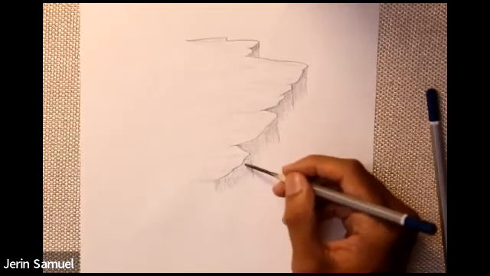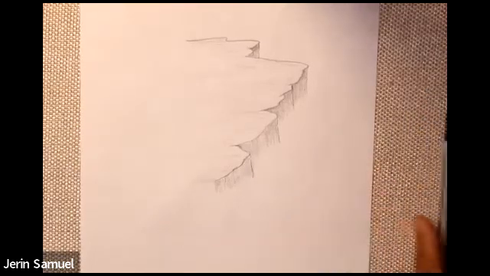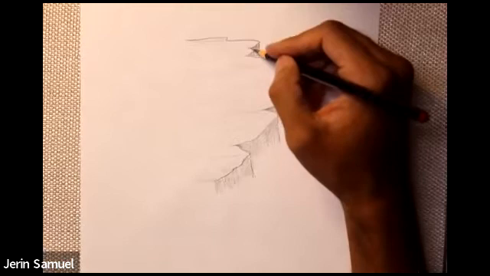After you shade it with the 2B pencil, you can add the higher grade of pencil to give the darker shadows.